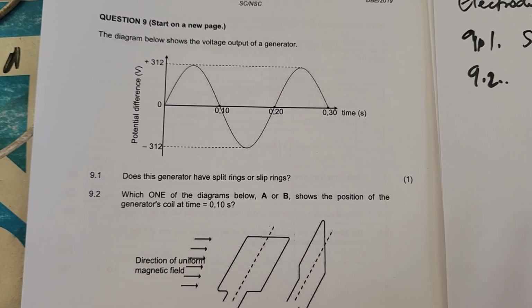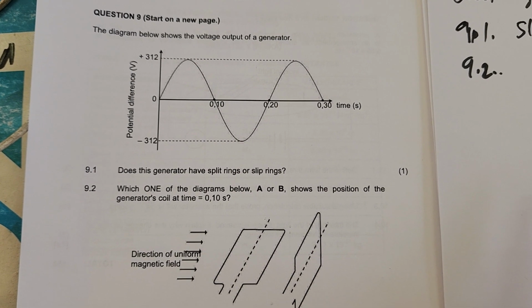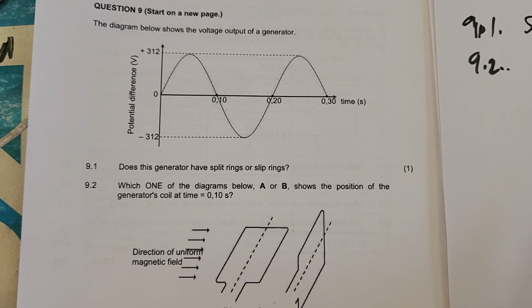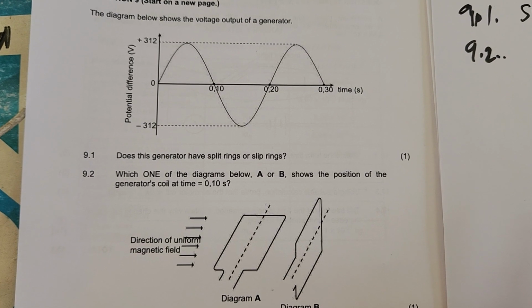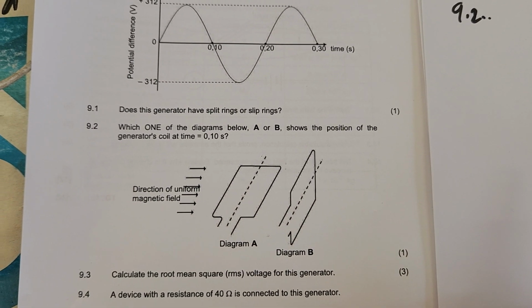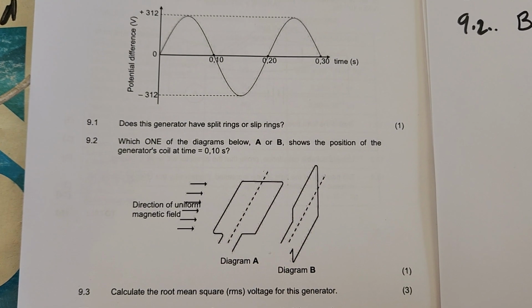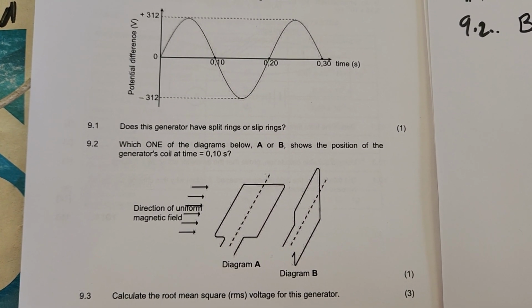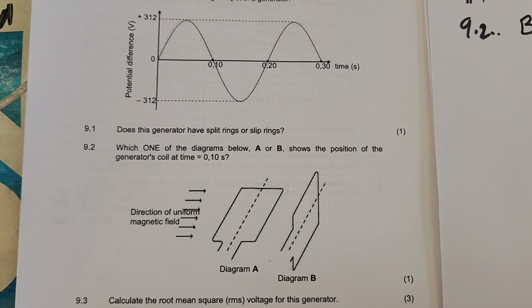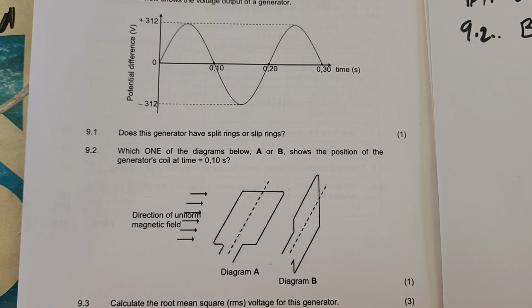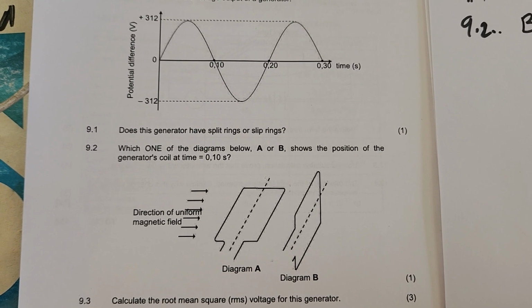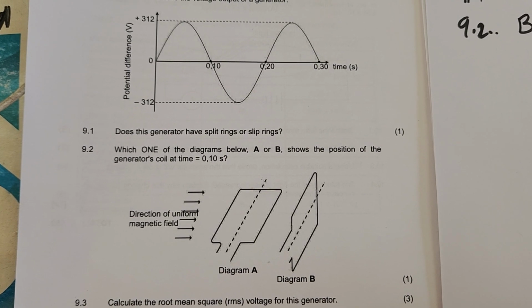When the voltage is 0, meaning that the coil should be in a vertical position between the magnets. Therefore, according to the given diagram, it should be B. Yes, because when it's at B, the EMF will be minimum, which is 0. And at A, horizontal between the magnets, the EMF will be maximum there.